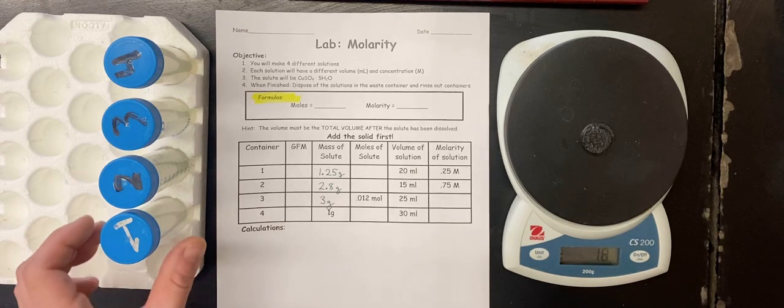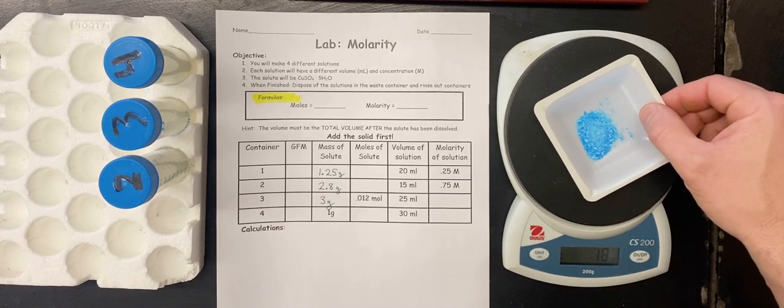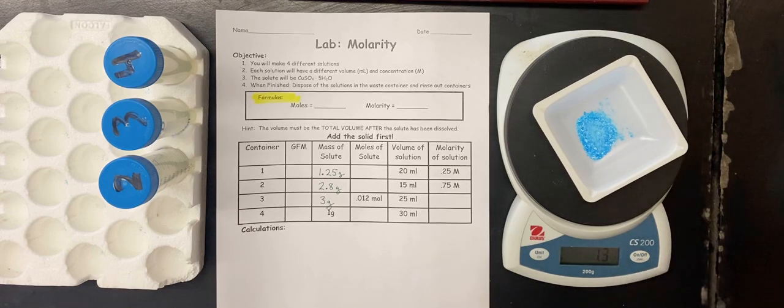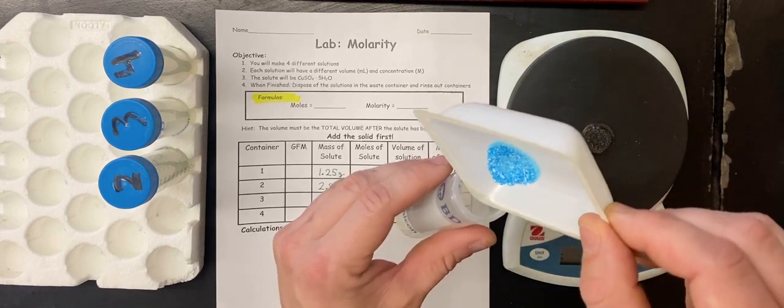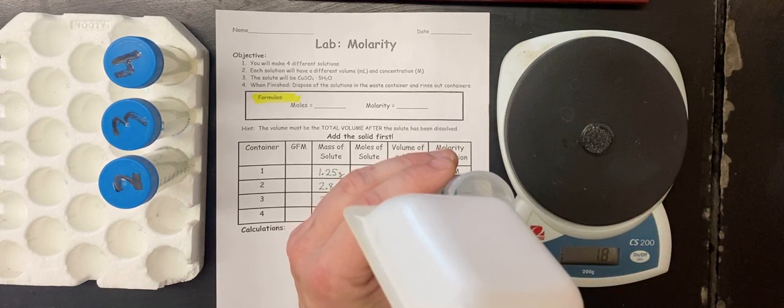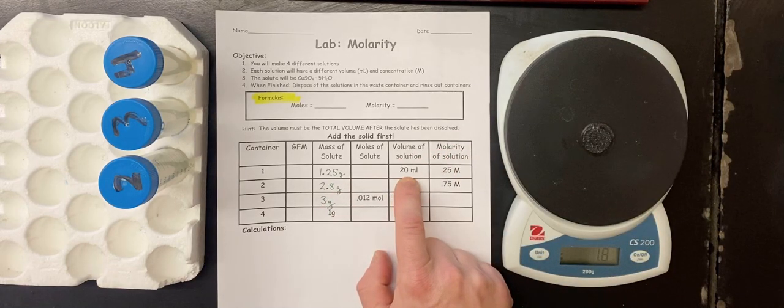For the first one, container one, we have 1.25 grams of copper(II) sulfate pentahydrate, which I have here. 1.2 or 1.3 would be fine with this scale because it doesn't go out to the hundredths place. So we're going to put it in here, and then we're going to add the volume. We're going to make the volume 20 milliliters.